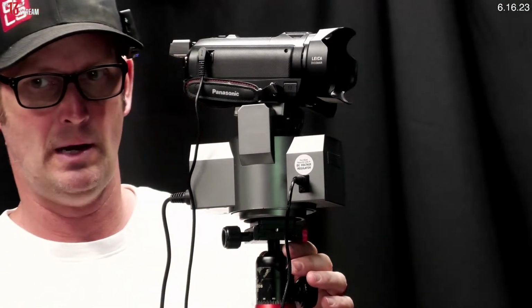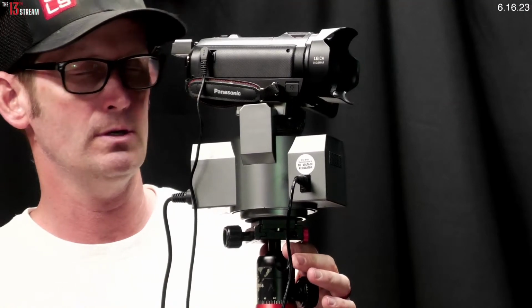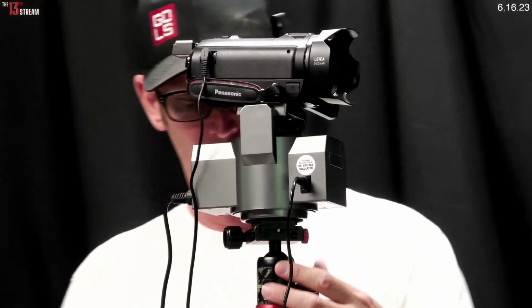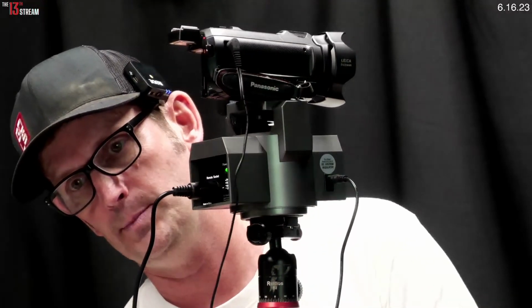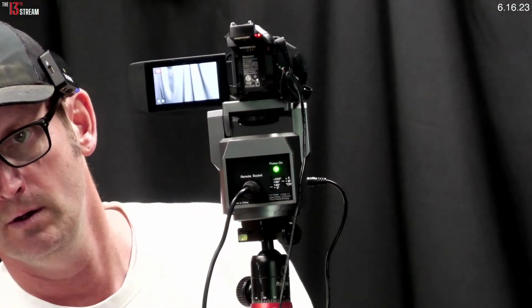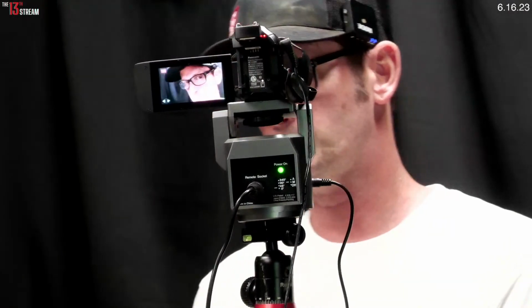You have different power places for each camera. We have 3 or 4 different cameras that we're using on that. All right, if we continue to rotate here so that you can see what's happening on the back of the camera. There you go.